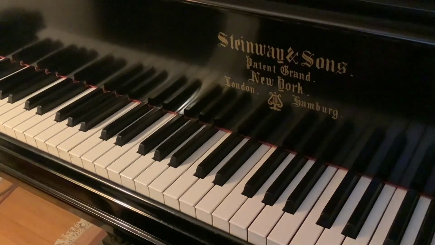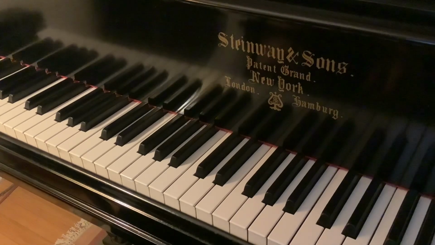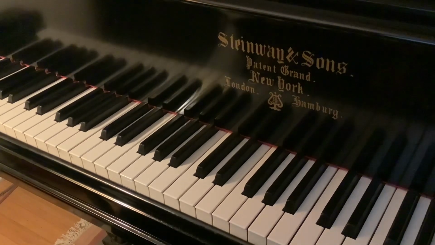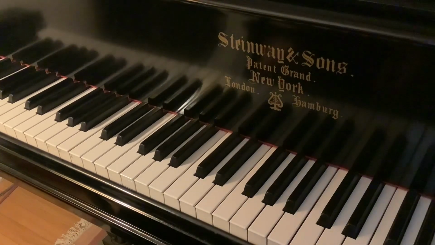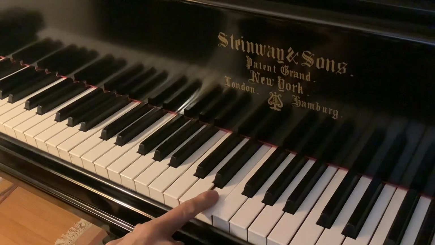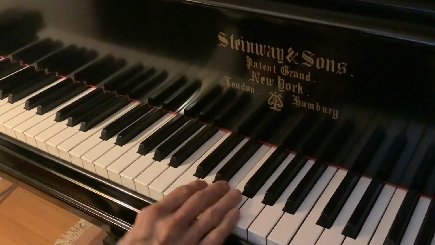So now we're going to compose a little melody which will demonstrate how we can use these 7th chords going to the primary chords within the key of C major. So we start on the 3rd note of C, and 1, 2, 3, 4.